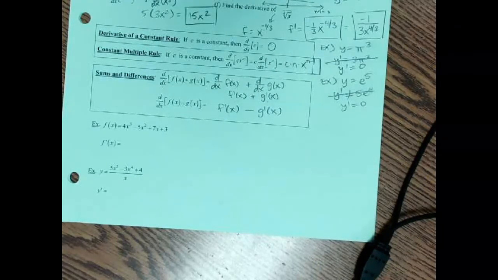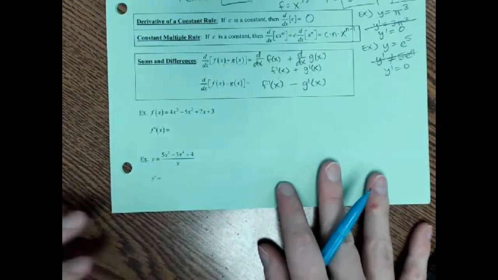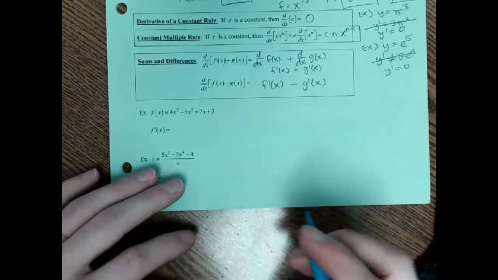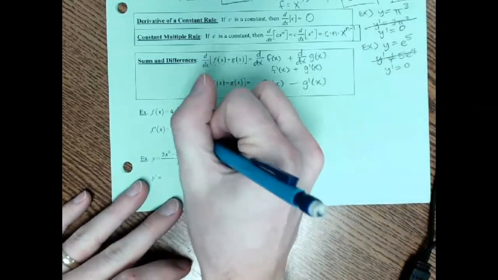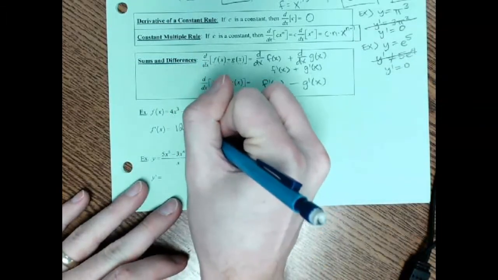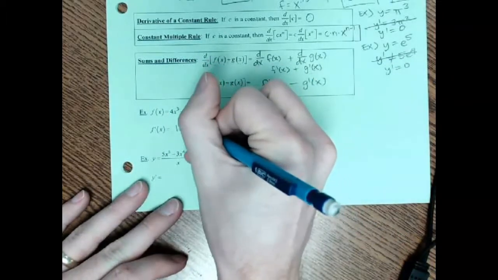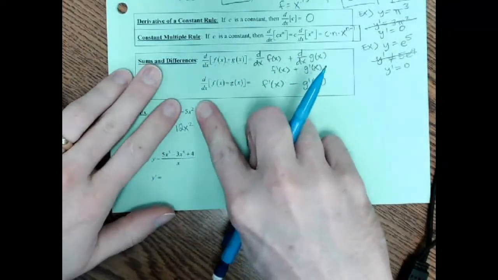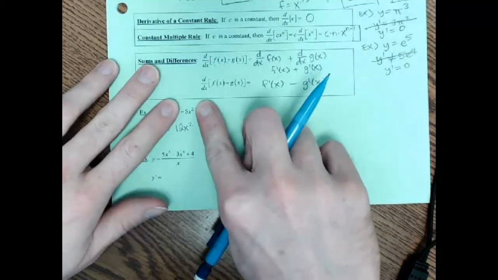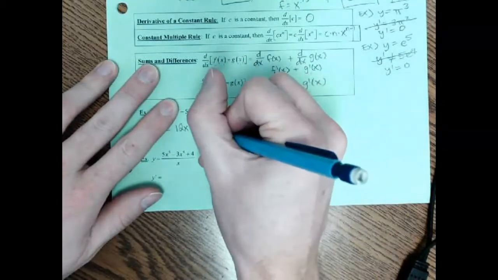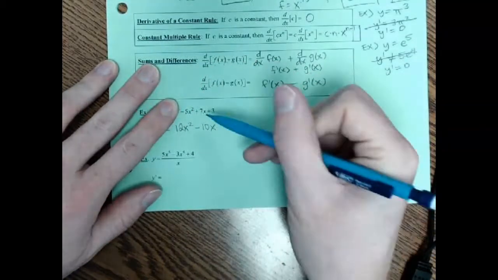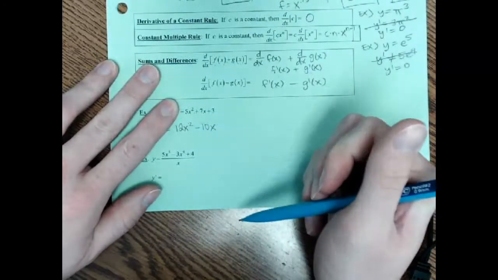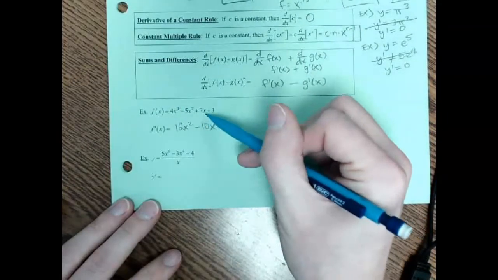Okay, let's do some examples. The derivative of this first part, 3 times 4, so it looks like 12x. Don't forget to decrease the power by 1. So there you go, 12x squared. That's the derivative of the first piece. Next one, I have a negative 5x squared. So that 2 is going to multiply to the front: negative 10x. And if that's quadratic, yep, 1 degree less is linear. There you go. And then the derivative of 7x.